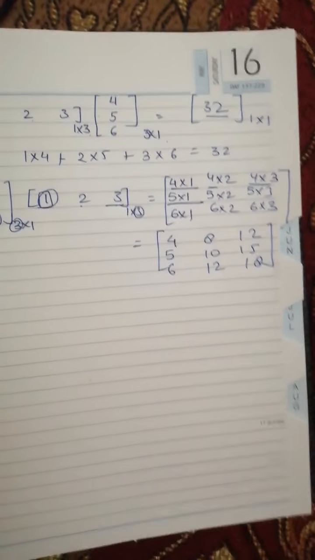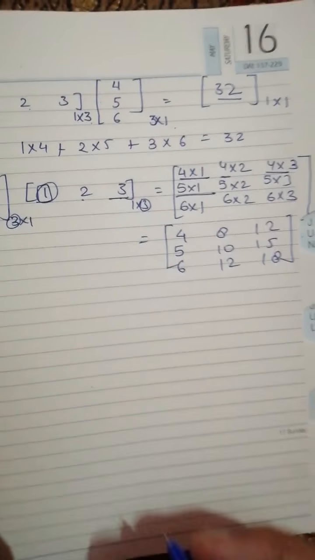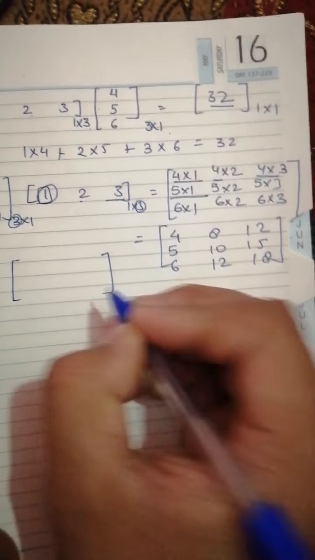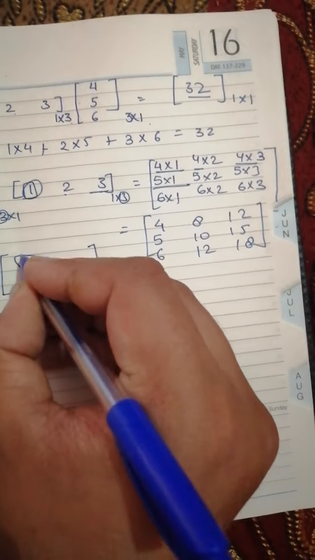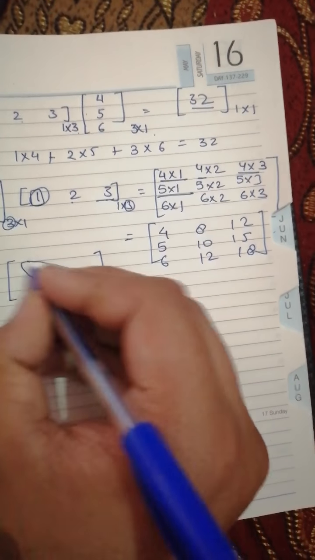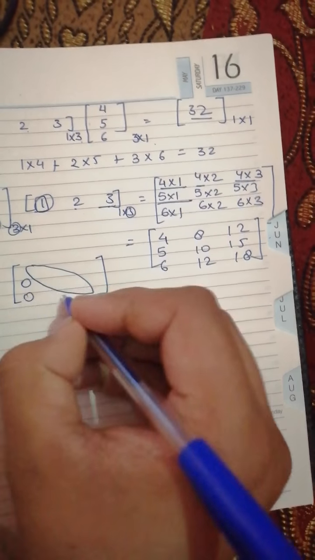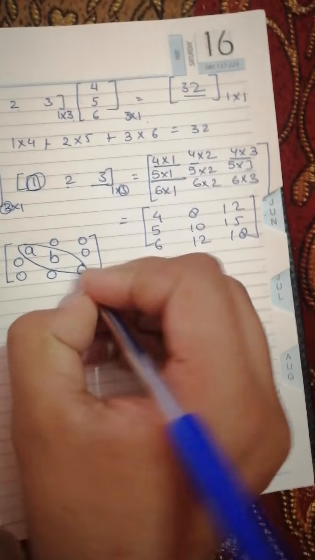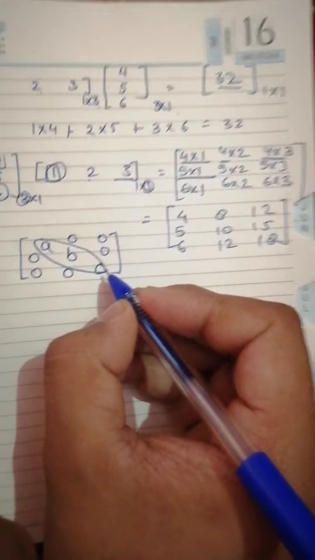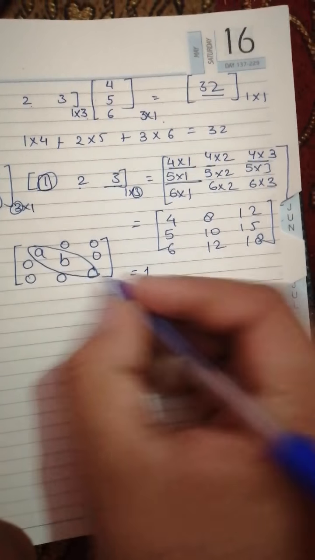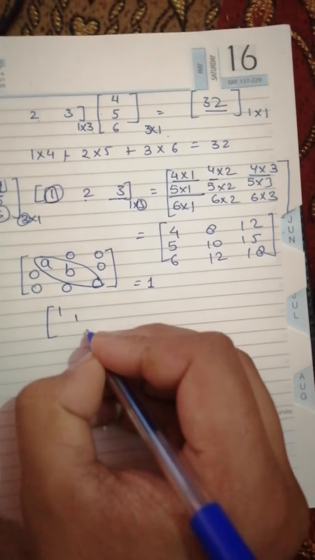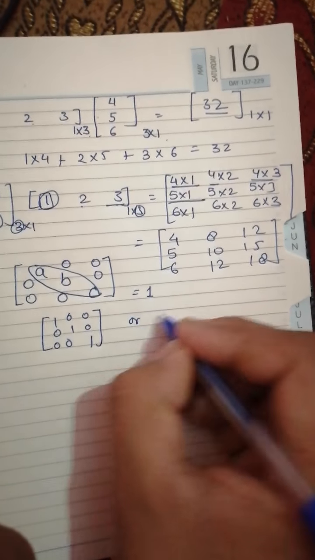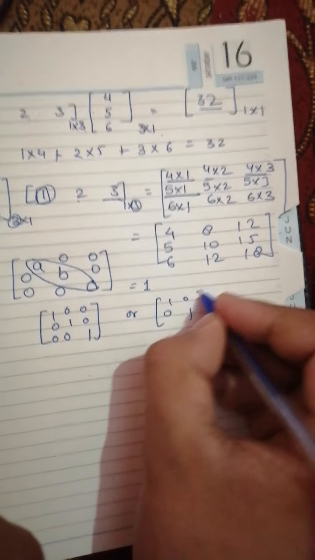Yesterday we also discussed about the identity matrix. So identity matrix is a kind of diagonal matrix. What was diagonal matrix? Is a matrix in which all the diagonal elements are non-zero, and leaving this diagonal all elements are 0. So these 3 elements will be 0, and these are non-zero elements in a diagonal matrix. So if these A, B, C diagonal elements are equal to 1, then it is known as a unit matrix. So this is a unit matrix, or this is also a unit matrix.